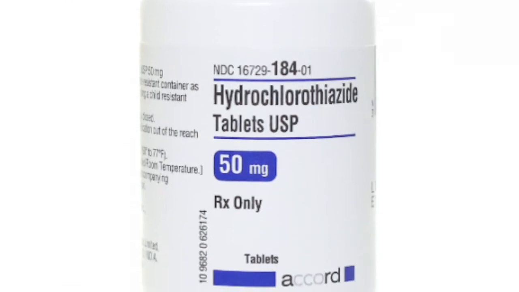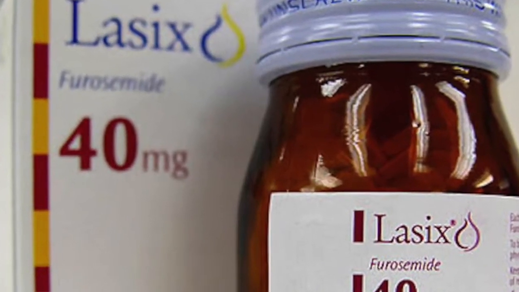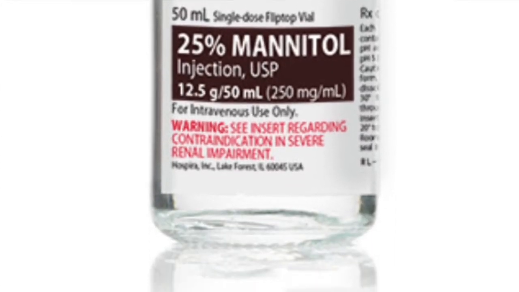For your thiazide diuretics, you're going to see hydrochlorothiazide and metolazone. For loop diuretics, which are going to be your strongest diuretics, you're going to see furosemide, which is Lasix, and bumetanide. For your carbonic anhydrase inhibitor diuretics, you're going to have acetazolamide and methazolamide. And then lastly, for your osmotic diuretics, you're going to have the drugs mannitol and pamabrom.